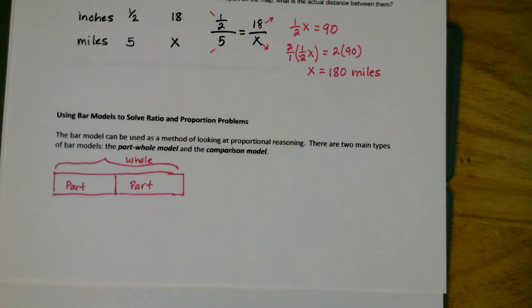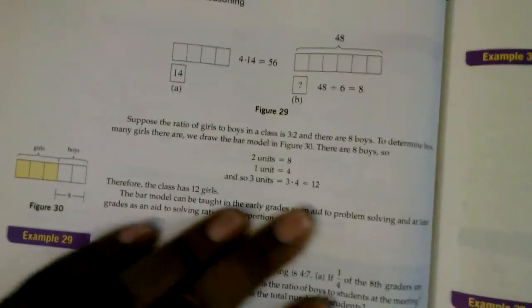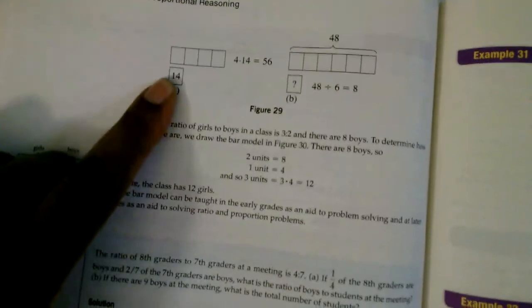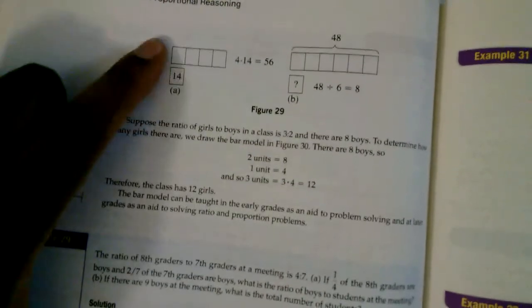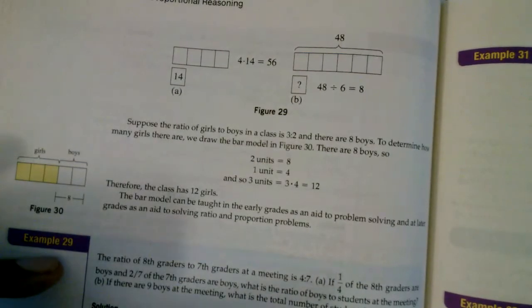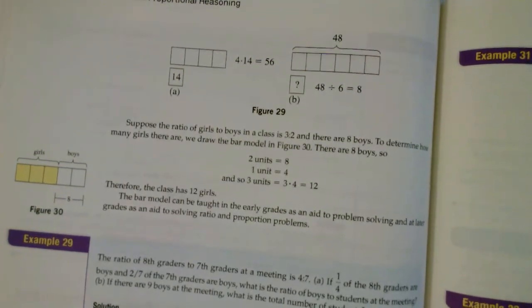And there's also the comparison model. Sometimes they use the comparison model like this one right here, because in this case, you can compare this part to that part and find out what number times itself will give you the whole thing.